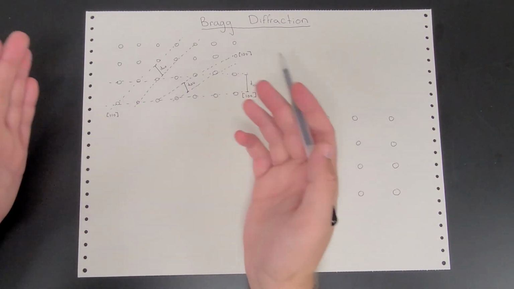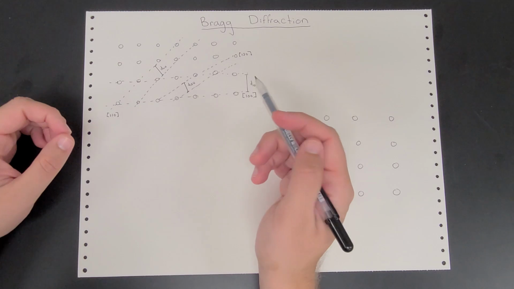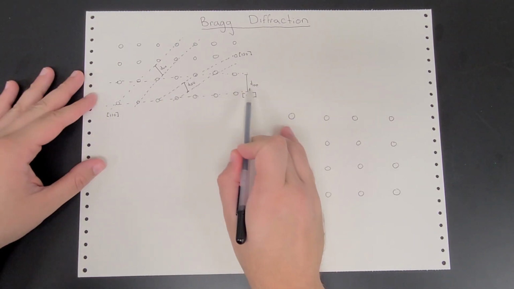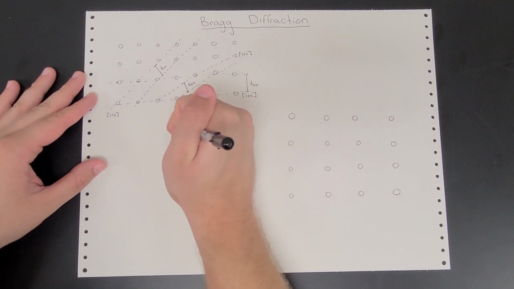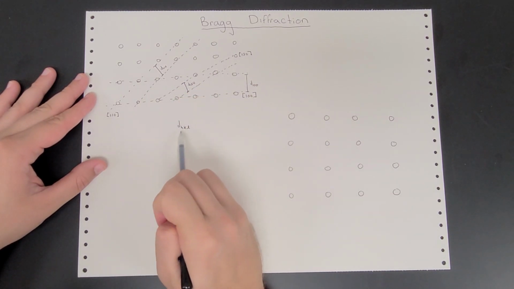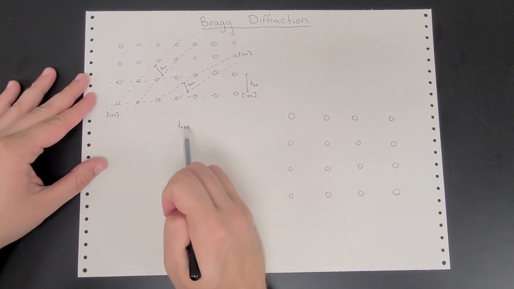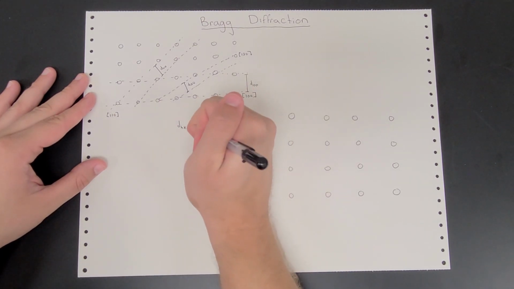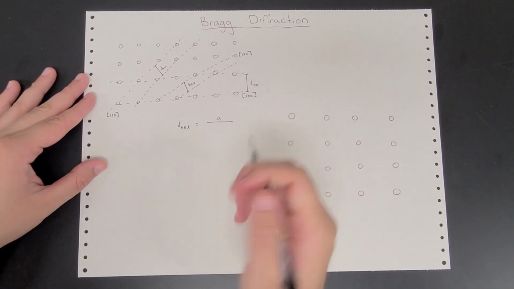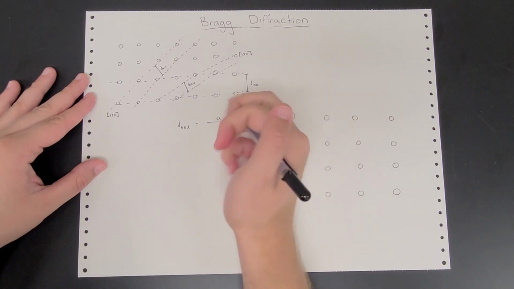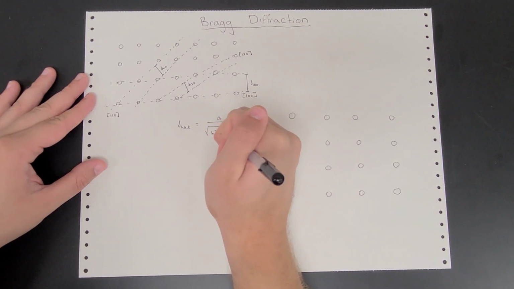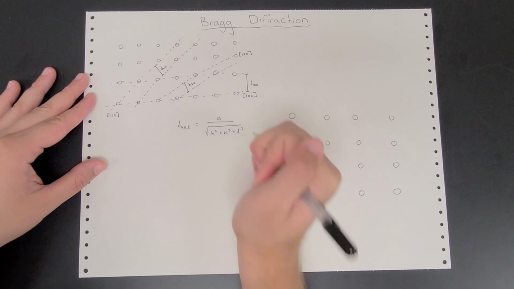A general equation that relates all of these different atomic spacings to these Miller indices is the following. D_hkl, where h, k, l are the Miller indices that denote the plane that we're looking at, is equal to a, which is what we call the lattice constant and what we're going to be trying to find, divided by the square root of h squared plus k squared plus l squared.